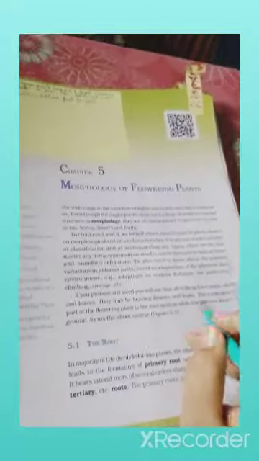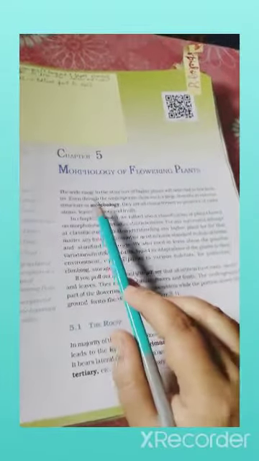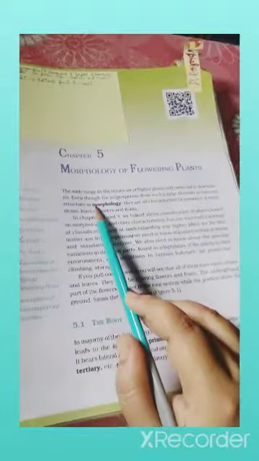What is morphology? Anatomy is what we read when we study the internal structure of a plant. Morphology is that feature which we see, the external structure which we can see and distinguish. So it's characterized by the presence of roots, stem, leaves, flowers, fruits.